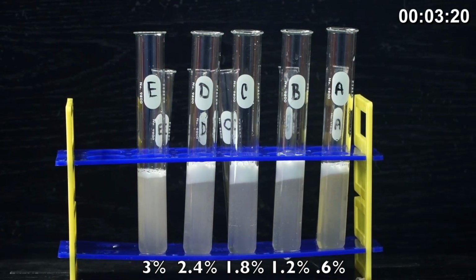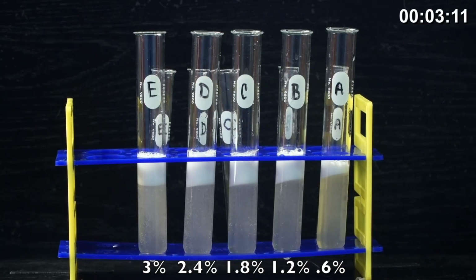So after 4 minutes is complete, the height of the foam, which is representing the oxygen gas product of this reaction, will be measured.